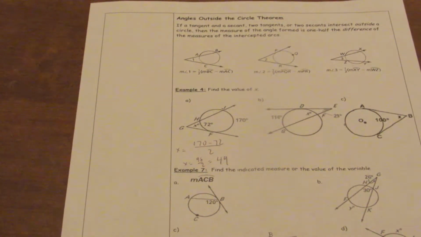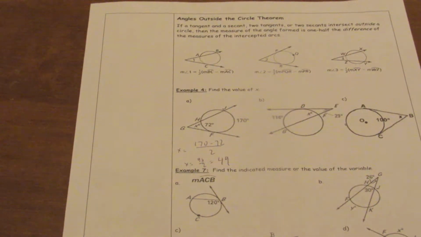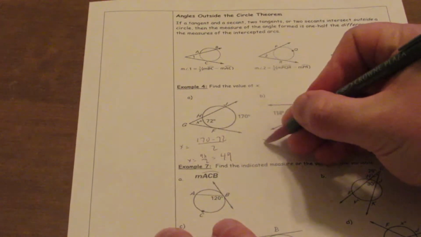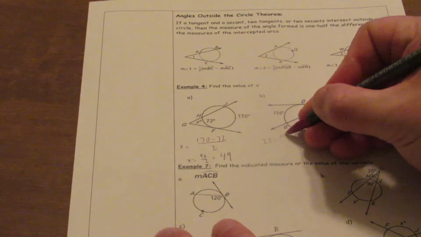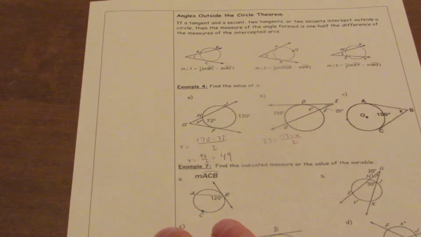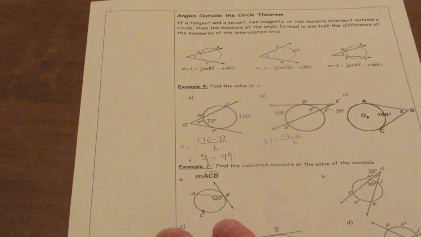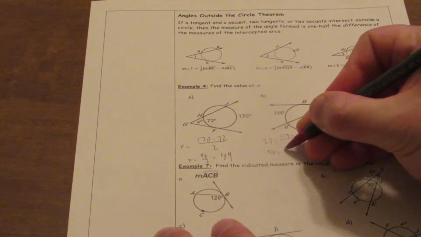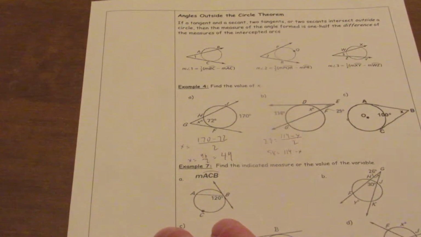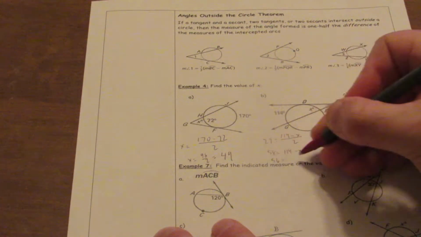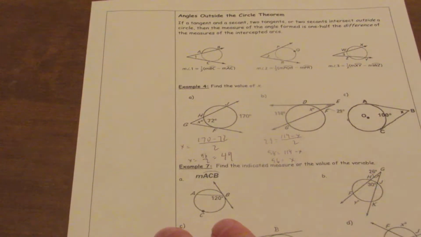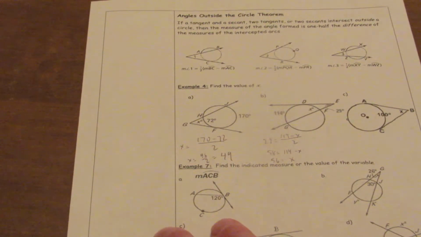Right. We can also find arcs with this, which is what we're looking at in B. We have 29, which is my angle, equals 114 minus X over 2. All right. I'm subtracting the X because it's the smaller one there. So when I multiply by 2, I get 58 equals 114 minus X. Subtract the 114 from both sides, I get negative 56 equals negative X. The negatives cancel, so 56 is equal to X.